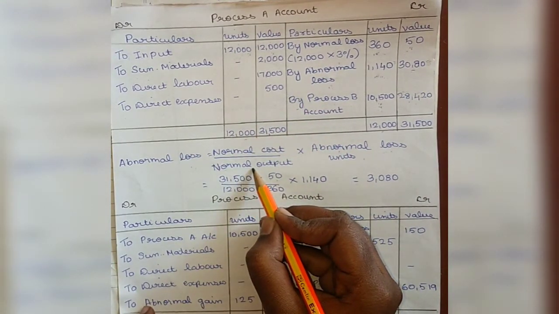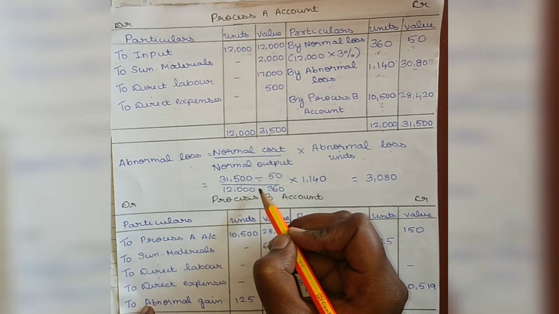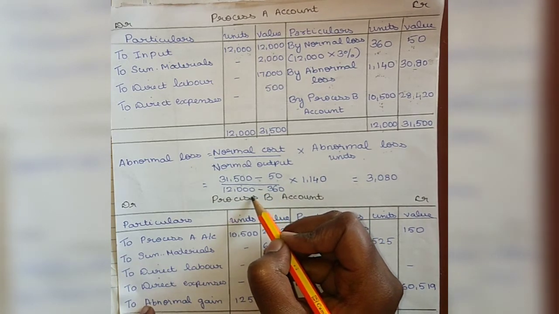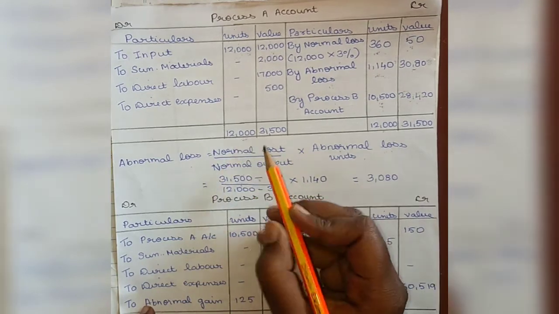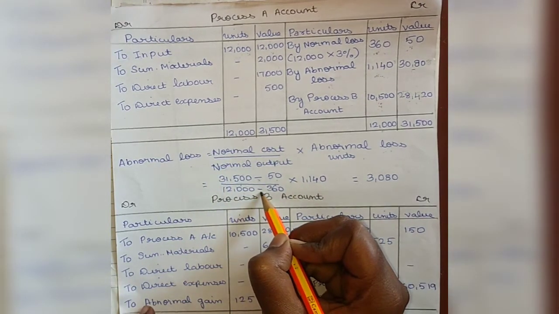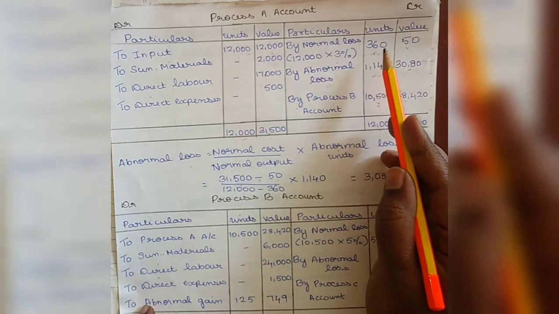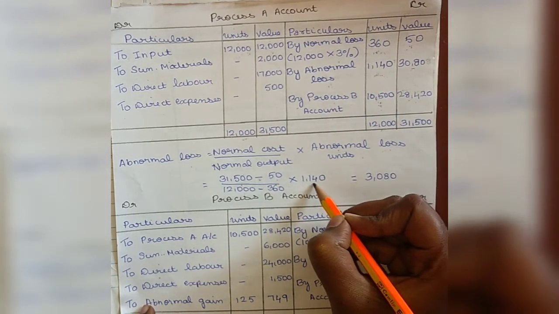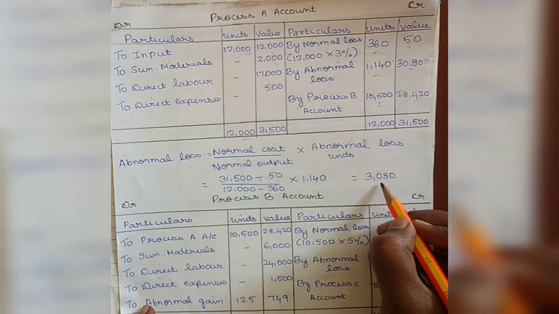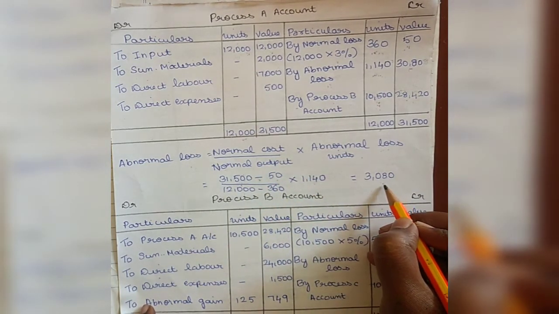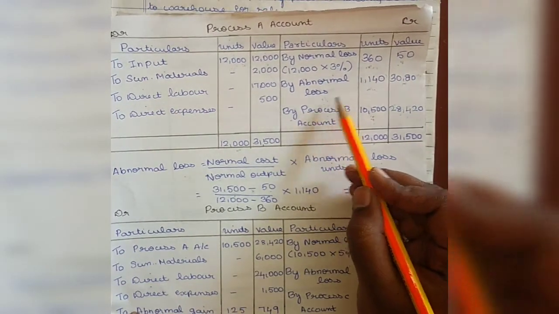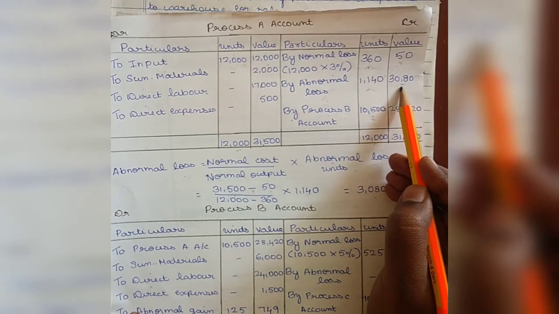This 50 is what we have taken here, divided by normal output. How do you find out normal output? Normal output is nothing but the input of materials that you have introduced minus your normal loss. Now what is the value of materials that we have introduced? 12,000. Minus what is the normal loss? It is 360. That 360 is what we have taken here, into abnormal loss units. So if you solve this, we will get the value as 3,080. This 3,080 is nothing but the value of abnormal loss.